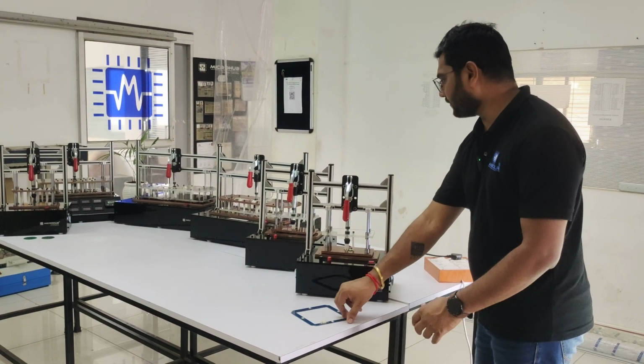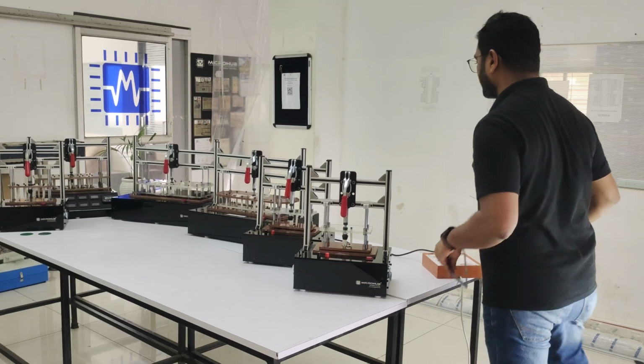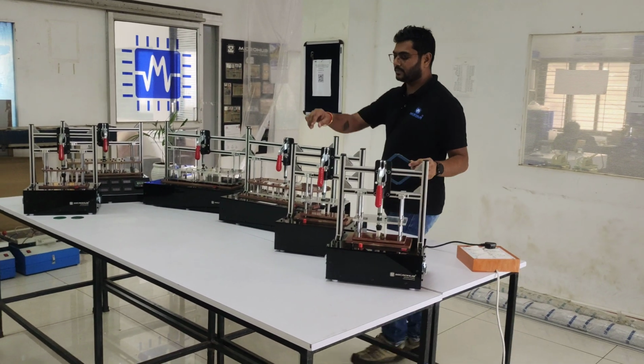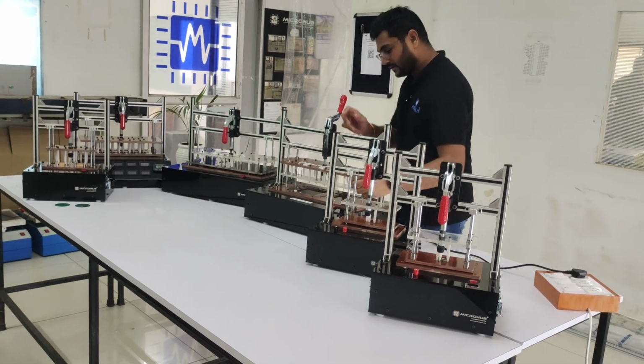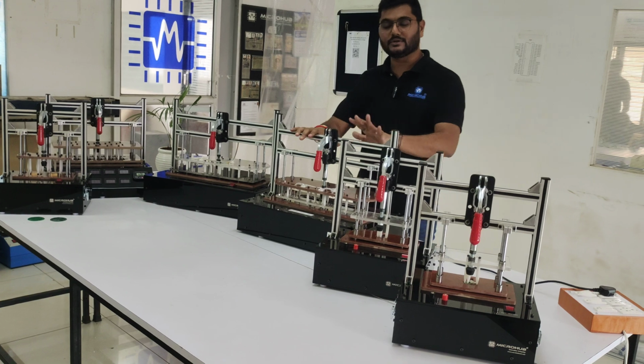I will give you a brief introduction to that test fixture also. So here we are putting the particular PCBA in this condition, and I will show you this by switching it on.